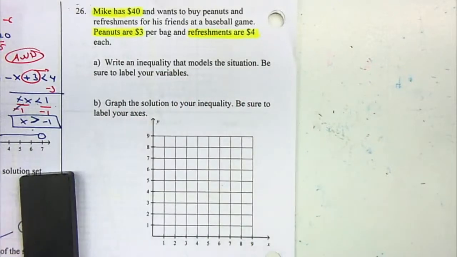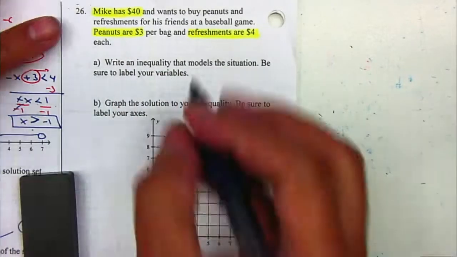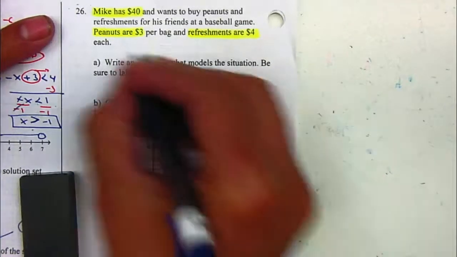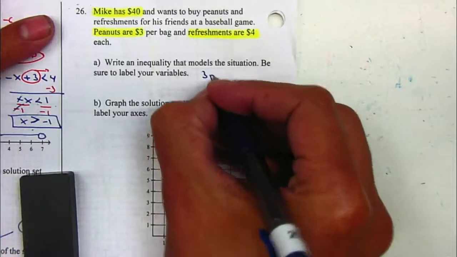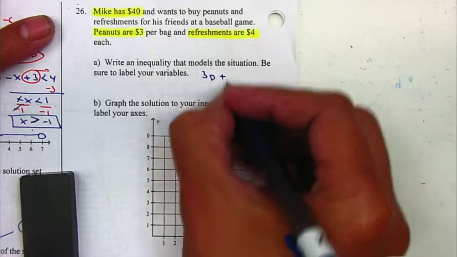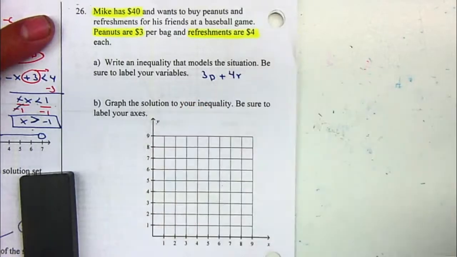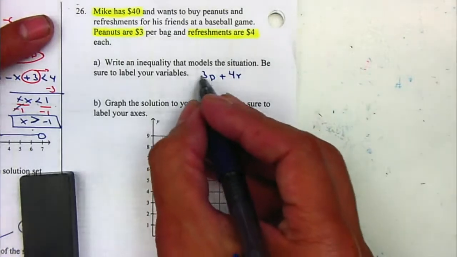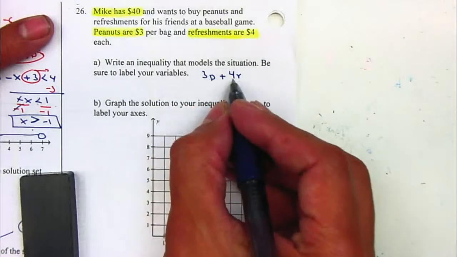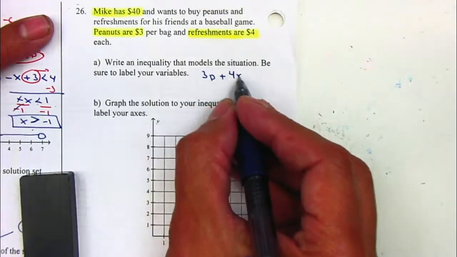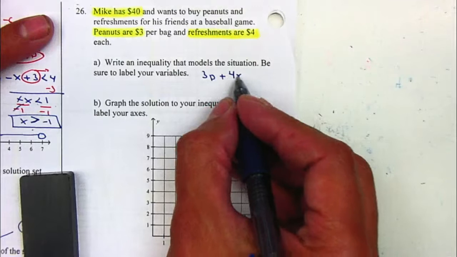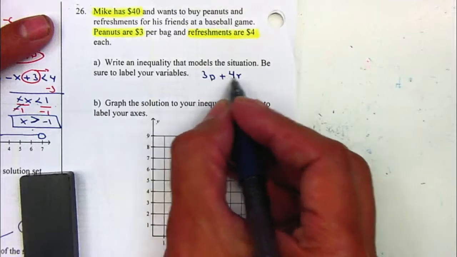So in this case, it's $3 for every peanut plus $4 for every refreshment. Now remember, if he buys 5 peanuts, it will be $3 times 5. If he buys 5 refreshments, it will be 4 times 5. So this indicates the number of refreshments or the number of peanuts.